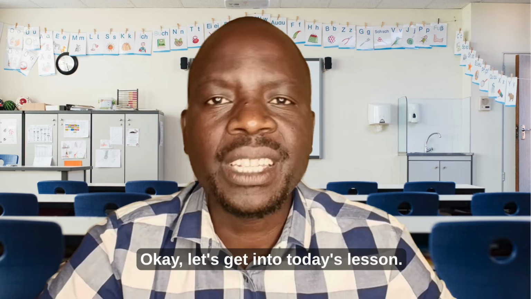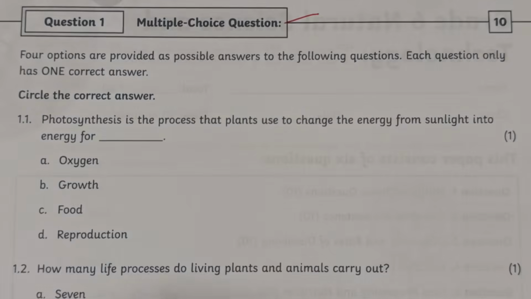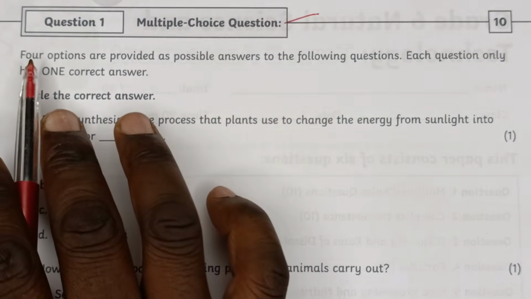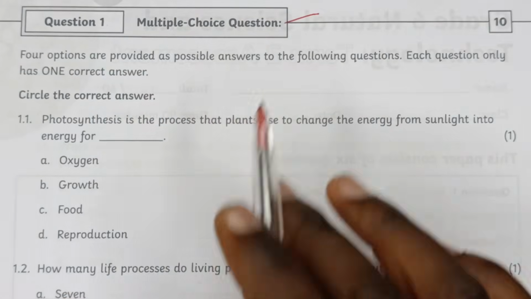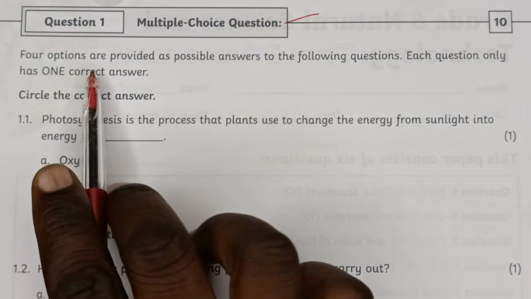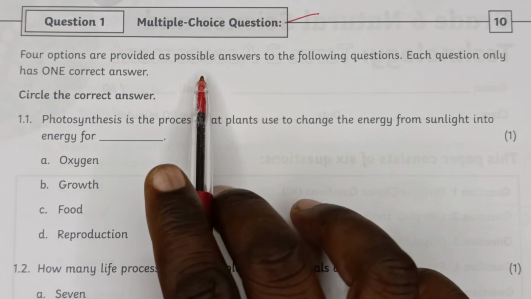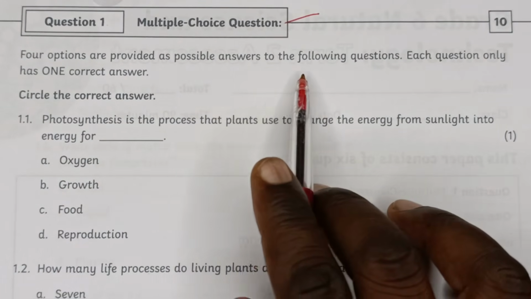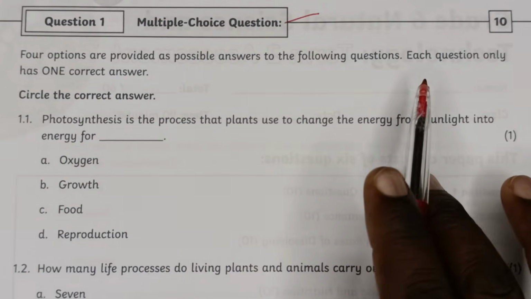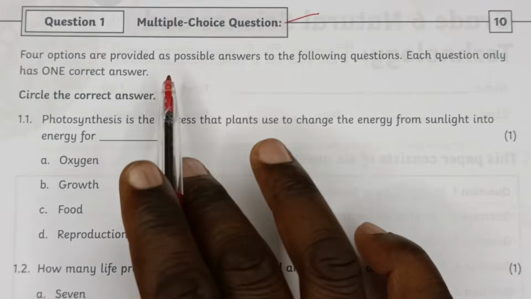Okay, let's get into today's lesson. If you look at the question paper that we have in front of us, question 1, it's a multiple choice. It reads like this. 4 options are provided as possible answers to the following question. Each question only has 1 correct answer.